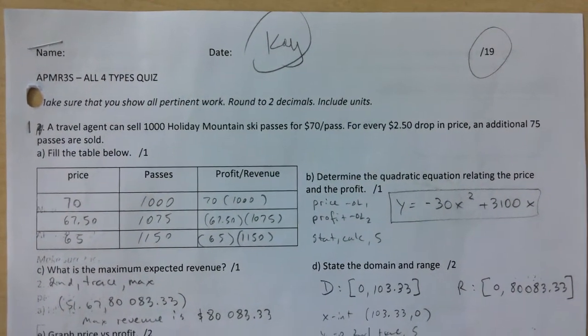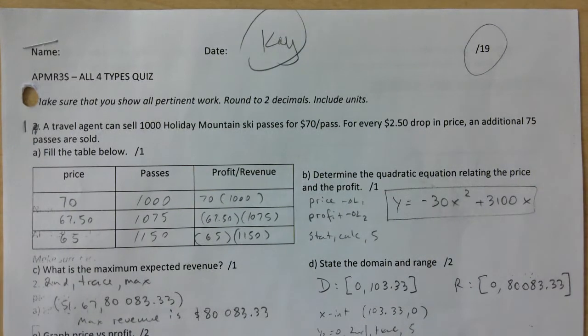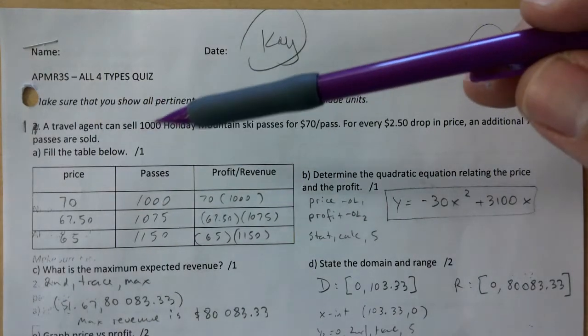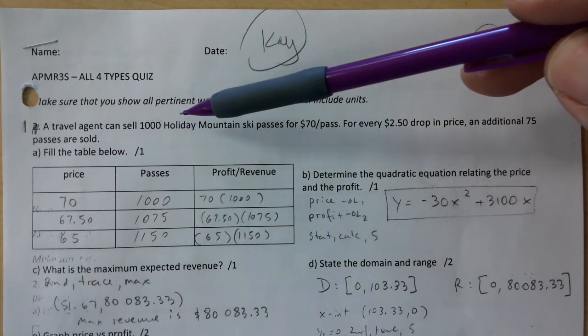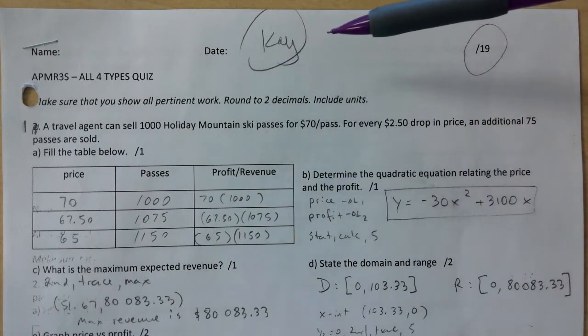All right, I'm just going to do a quick video on the quiz correction, so those that want to check it can do so. All right, so question one was a revenue type scenario.